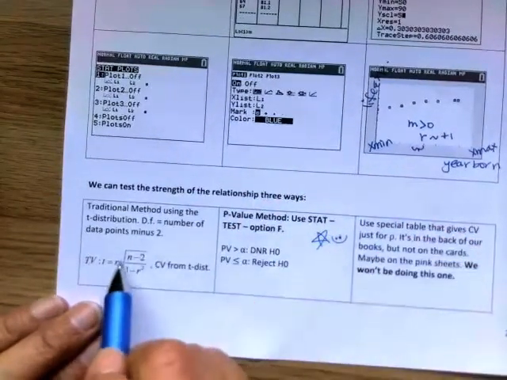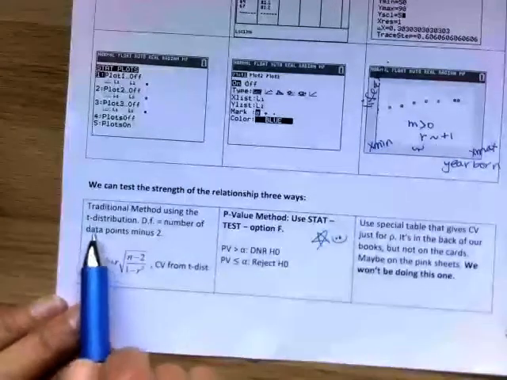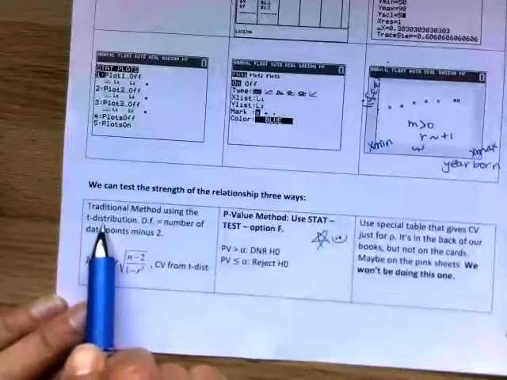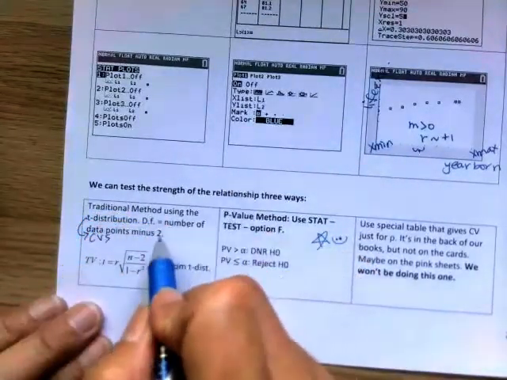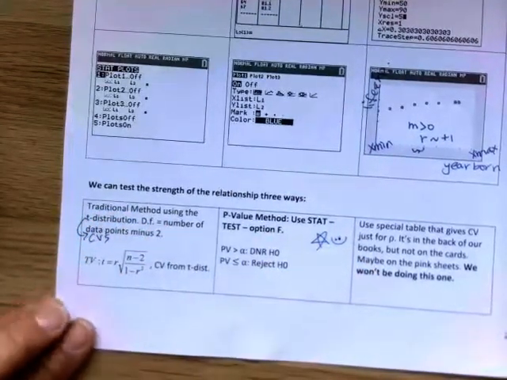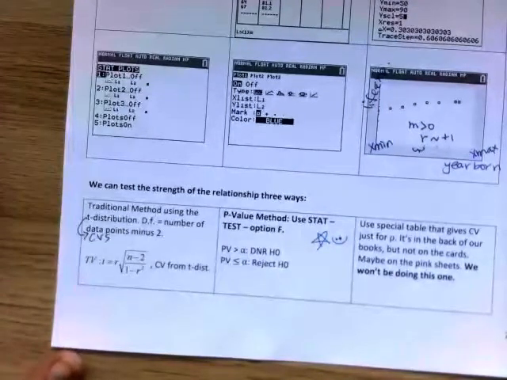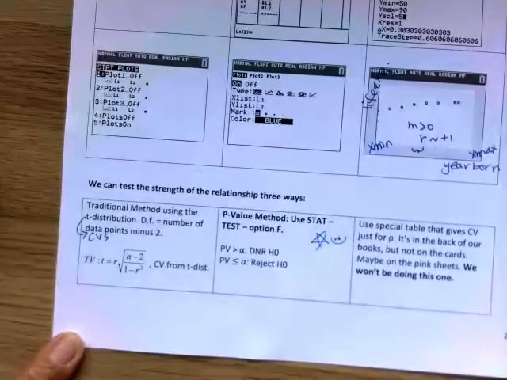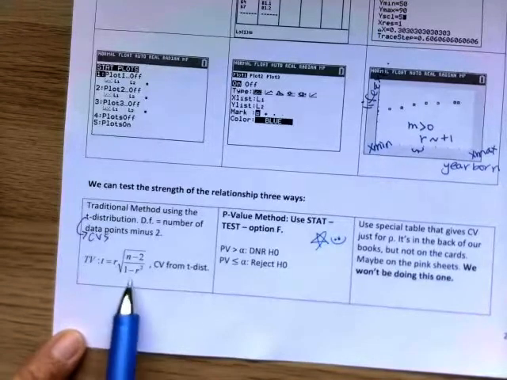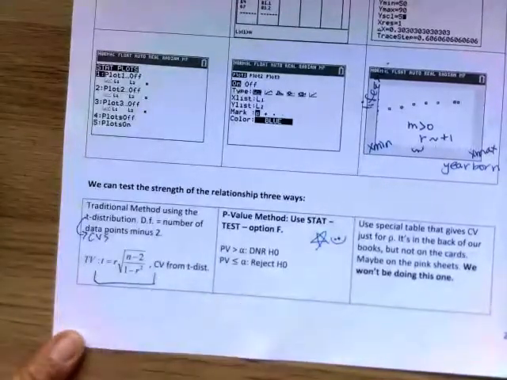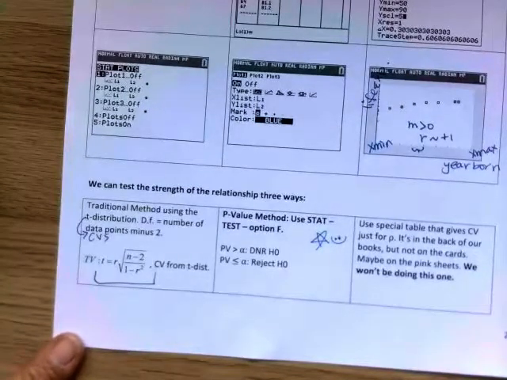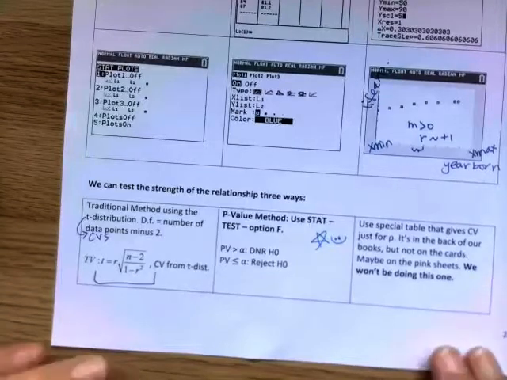The other 2, you can do a traditional method. You use the t-distribution to get your critical values. Your degrees of freedom is the number of data points minus 2. So not like the individual numbers, but the number of points minus 2. And then to get your test value, it's this formula right here. It's not too bad. It's totally doable. The t-distribution is super easy to use.